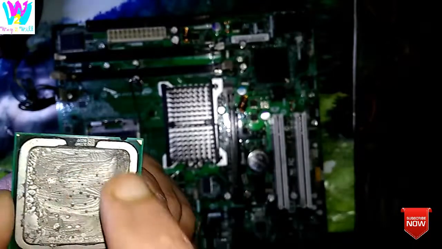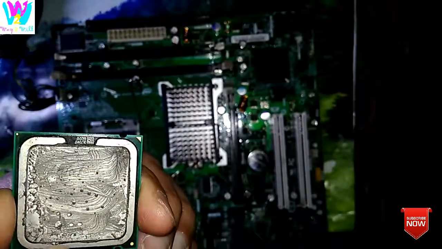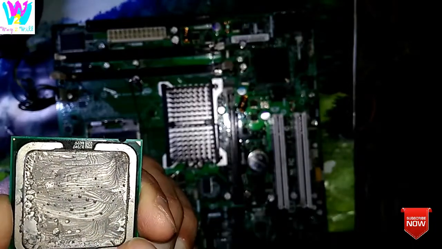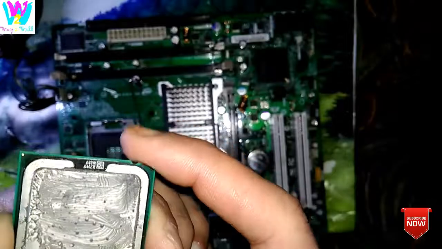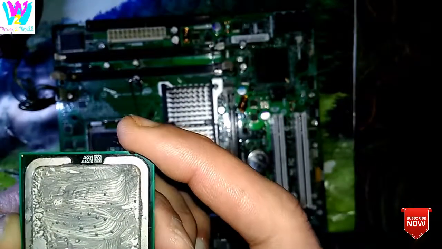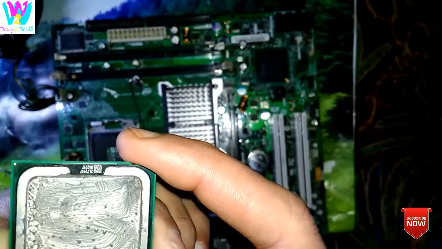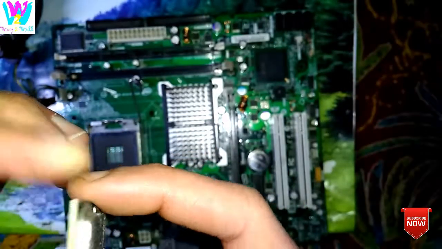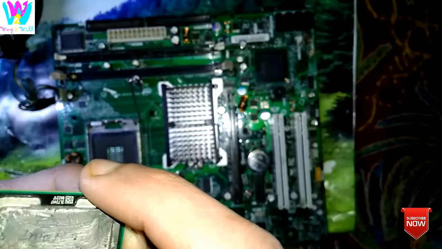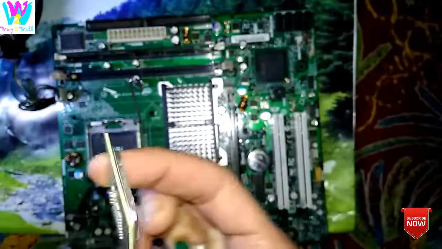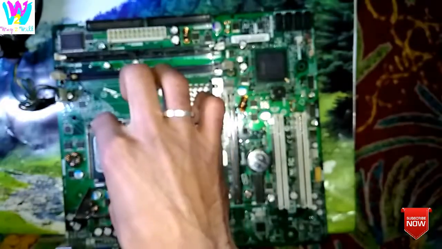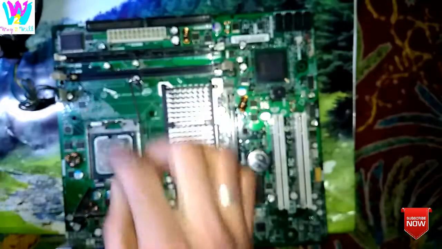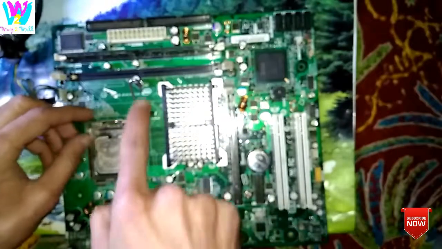There's a fluid here. It keeps the microprocessor cool so that it will not be affected by heat. So I will put it down again. And there's a lock here.